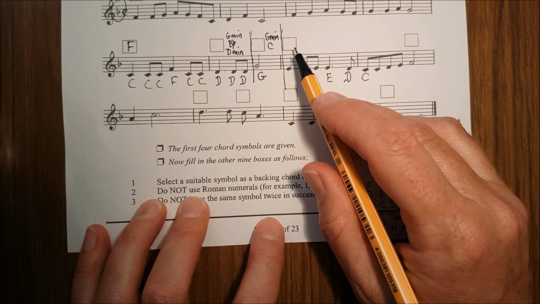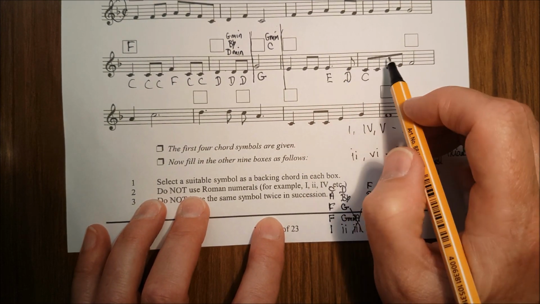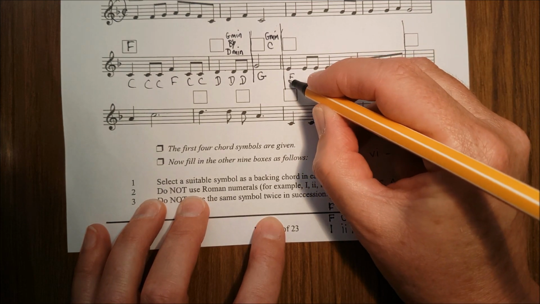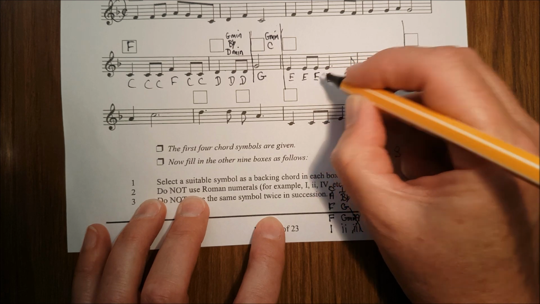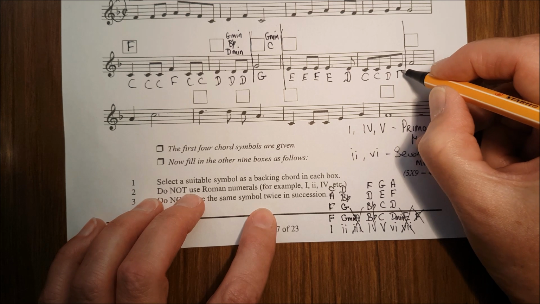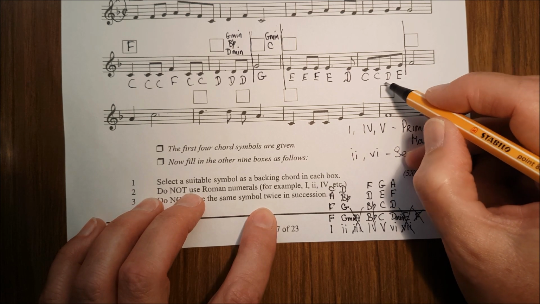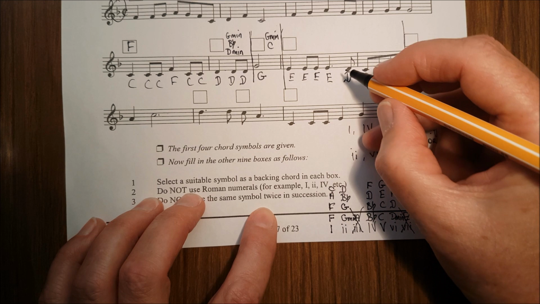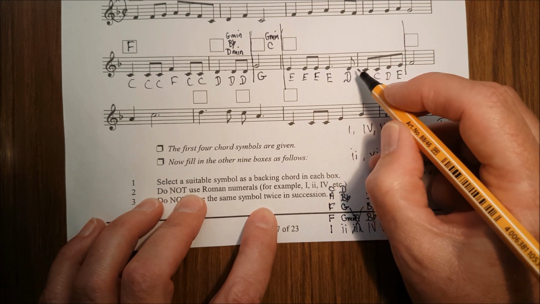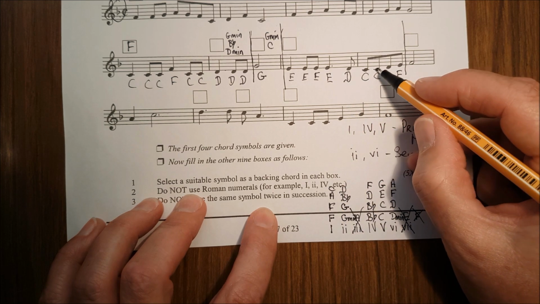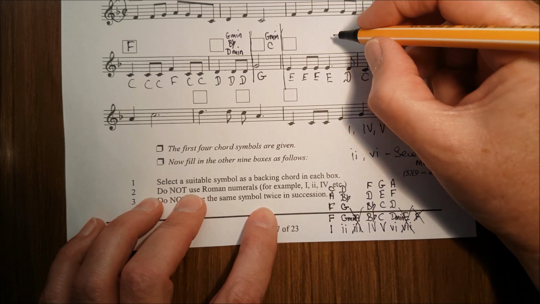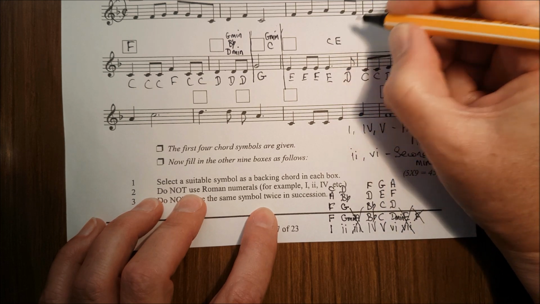Now the next one, we have a bar and a half as far as there to consider. So we're looking at E, E, E. This is a D, this is C, that's a D, and this is an E. So we have C, skip a note to E. The D here is a passing note filling in the gap between that E and that C, so we don't need to worry about that. And this D here is a passing note filling in the gap between this C and this E. So we're looking for chords with C and E in it.